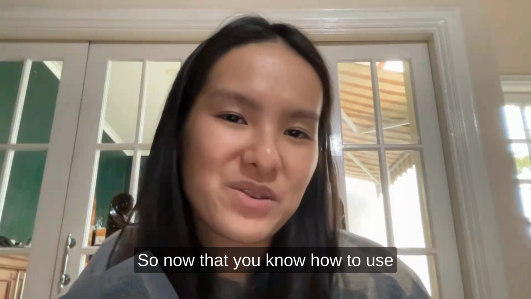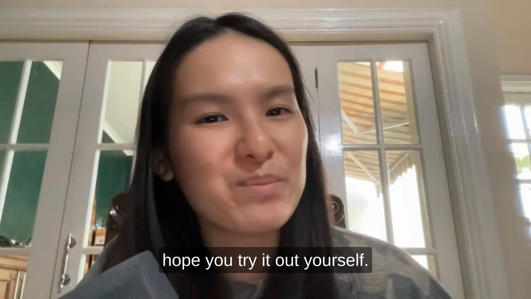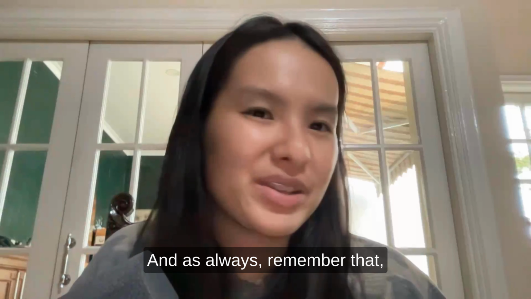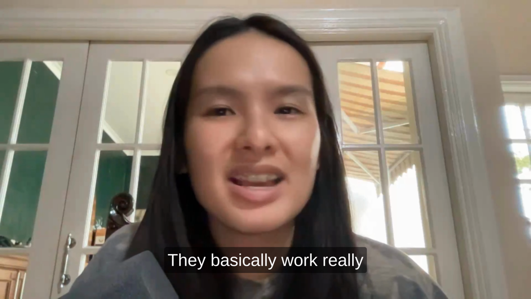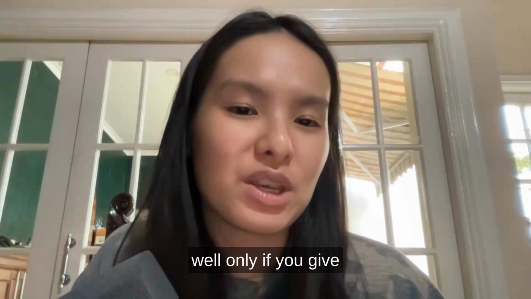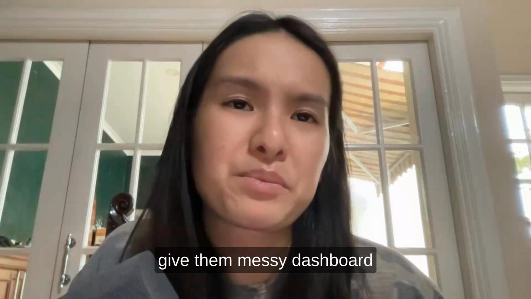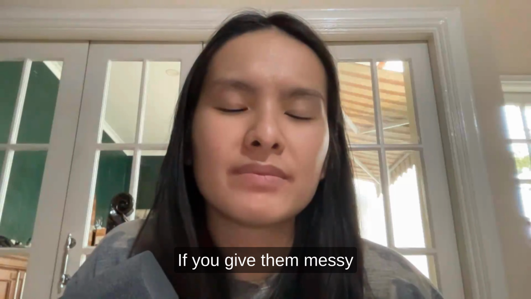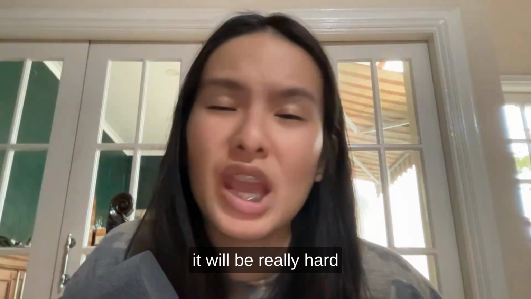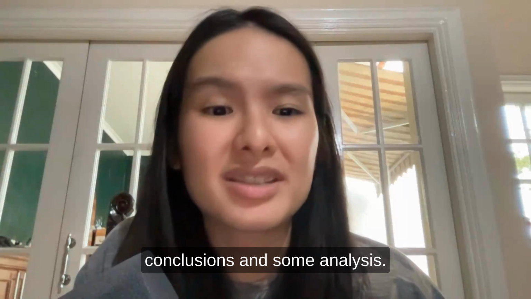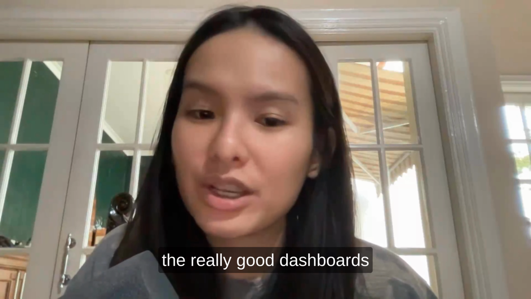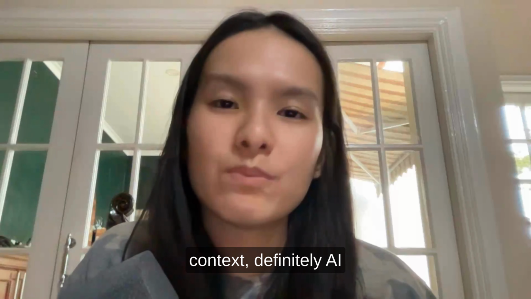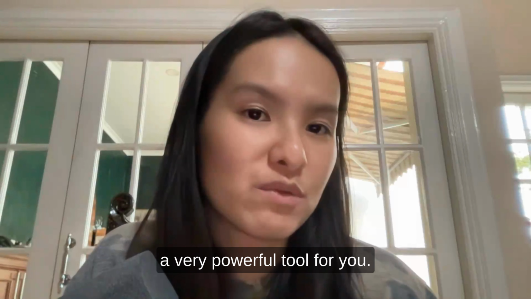So now that you know how to use AI dashboarding agents, I hope you try it out yourself. And as always, remember that these AI agents are not really magic. They basically work really well only if you give them the right context. If you give them messy dashboards and unclear goals, it will be really hard for them to derive conclusions and analysis. But if you combine really good dashboards and really good context, AI dashboarding agents will definitely be a very powerful tool for you.